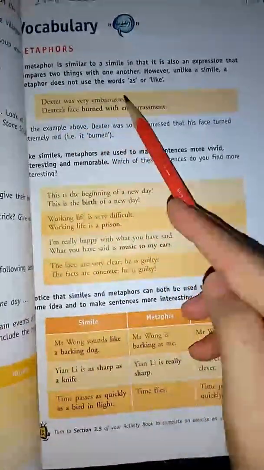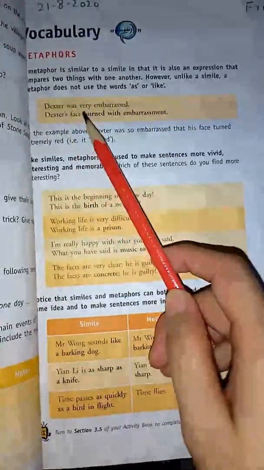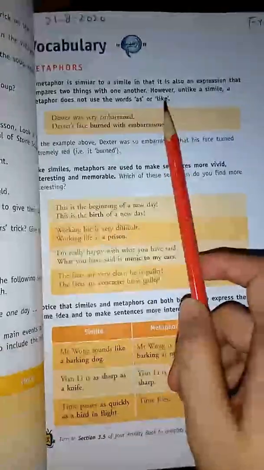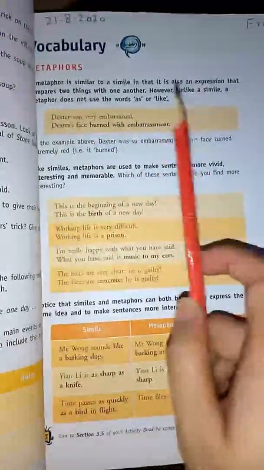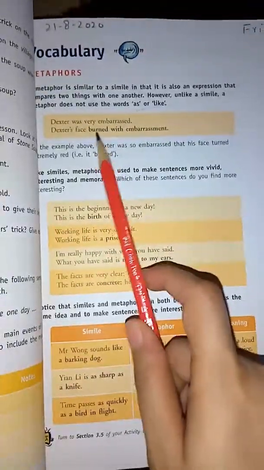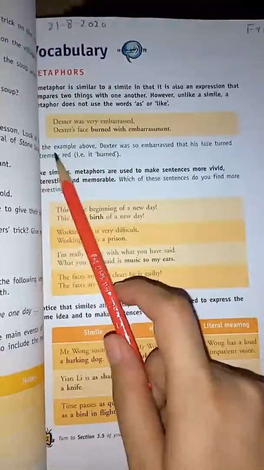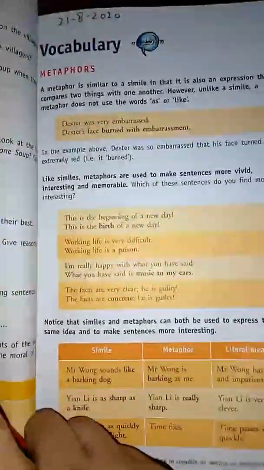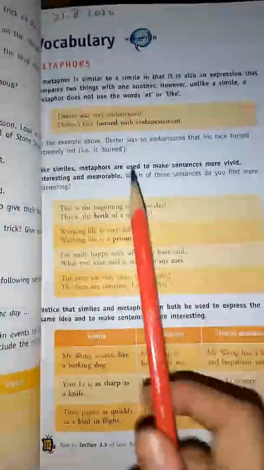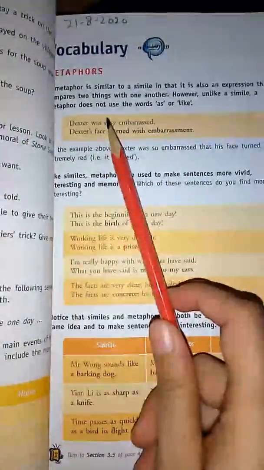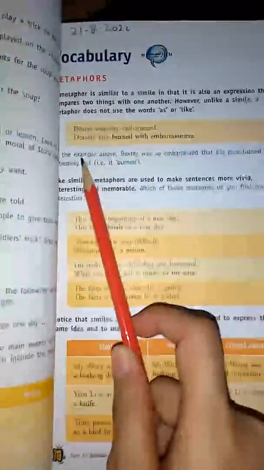Dexter was very embarrassed. Dexter's face burned with embarrassment. They have compared his face with burning fire. In the example above, Dexter was so embarrassed that his face turned extremely red. Or you can say they have compared his face with red color.